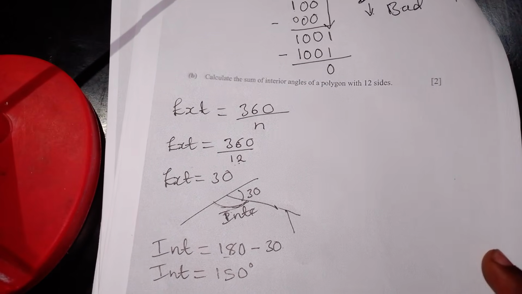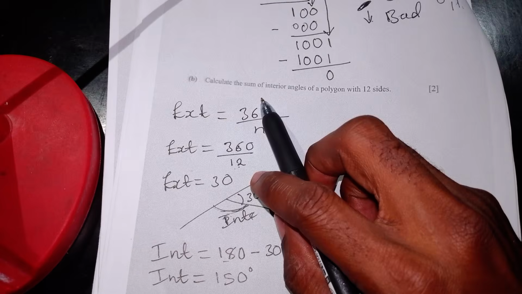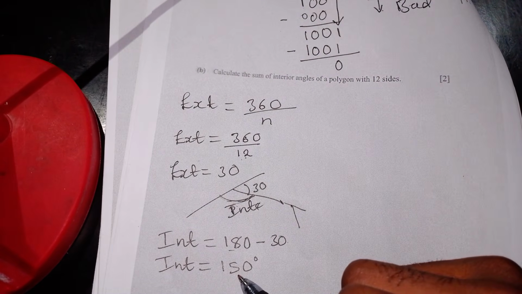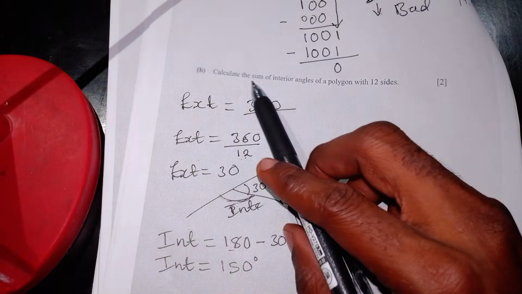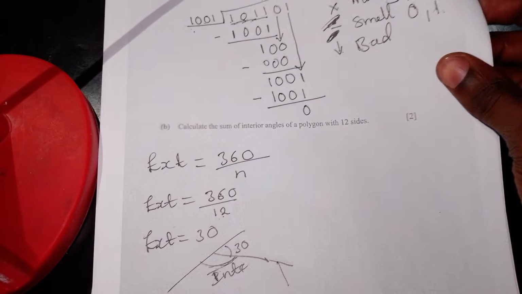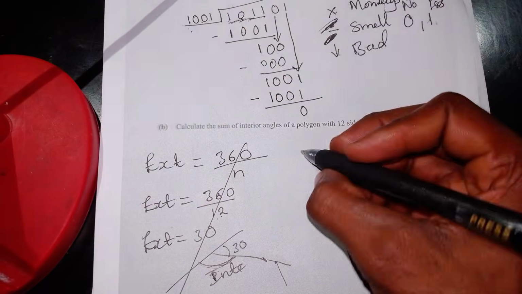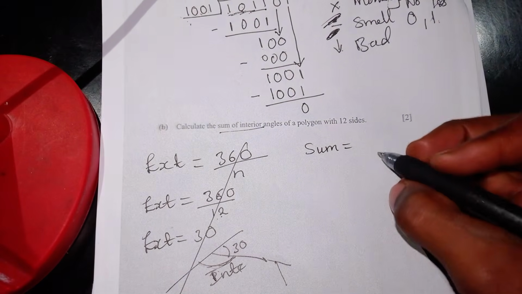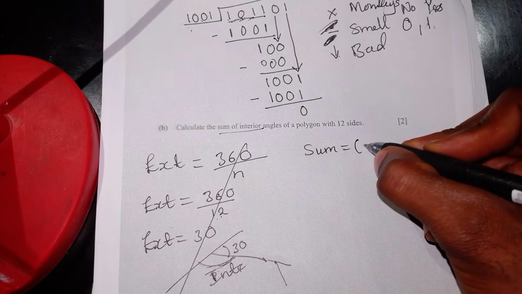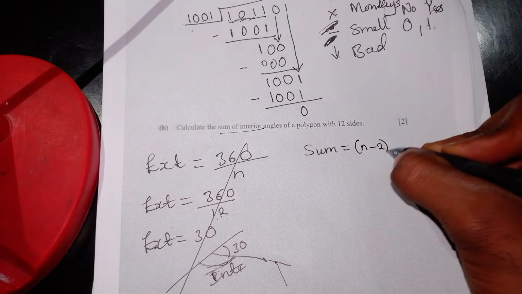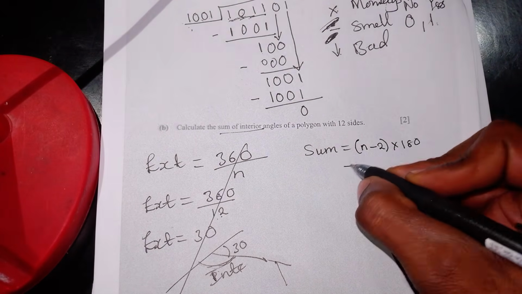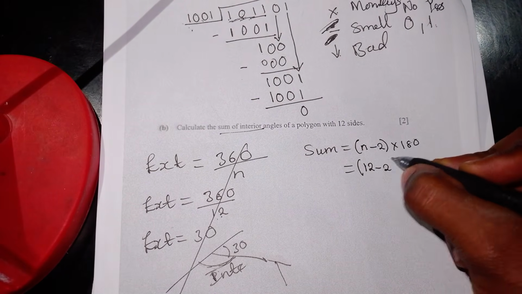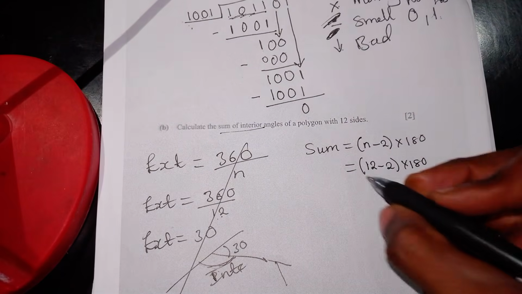So this is, oh no, I was answering a wrong question. So this is the interior angle. The question is asking you to find the sum of interior angles. So you can ignore this. The sum of interior angles is given by the number of sides minus 2, multiplied by 180. So the number of sides, we have 12 minus 2 multiplied by 180.